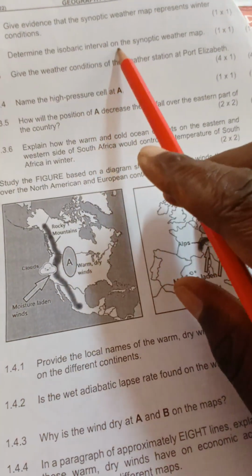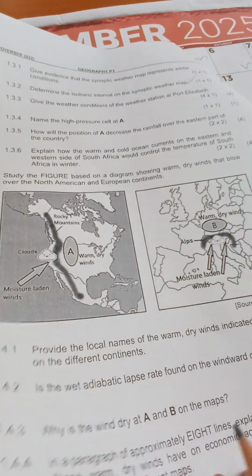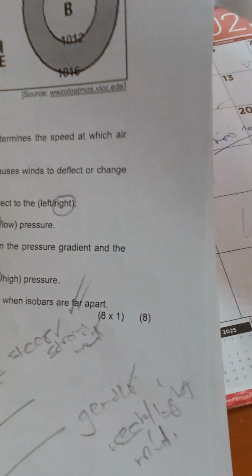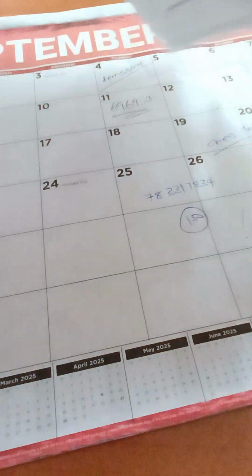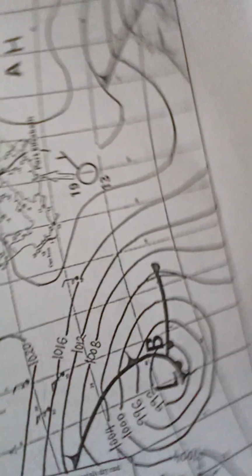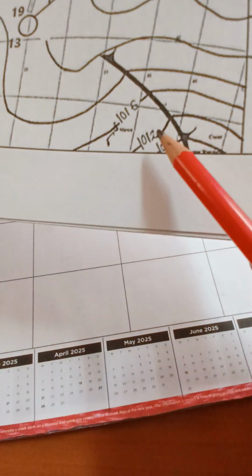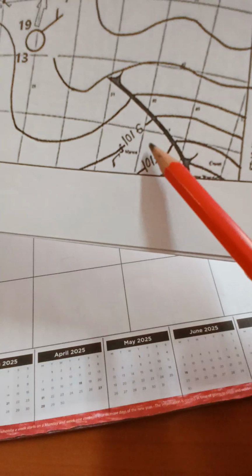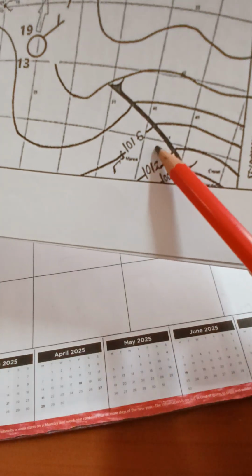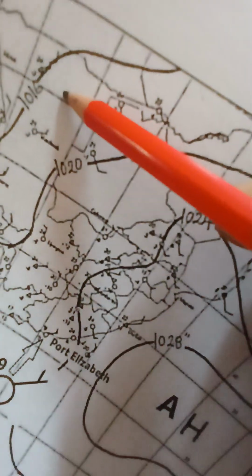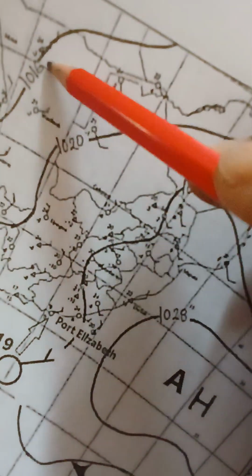The next one reads: determine the isobaric interval on the synoptic map. So we are looking at the difference in atmospheric pressure between two isobars. That is the isobaric interval. Okay, so if you check here, from 1012 to 1016, there's a difference of 4 hectopascals or millibars. If you check also from 1016 to 1020, there's a difference of 4.